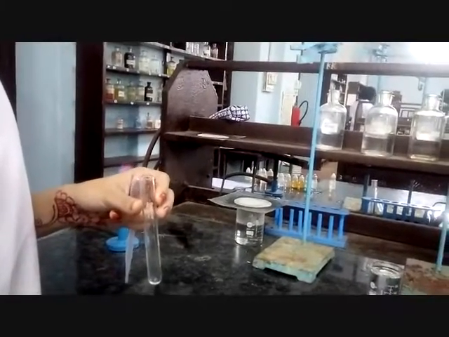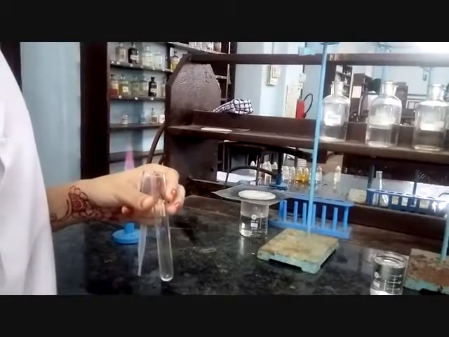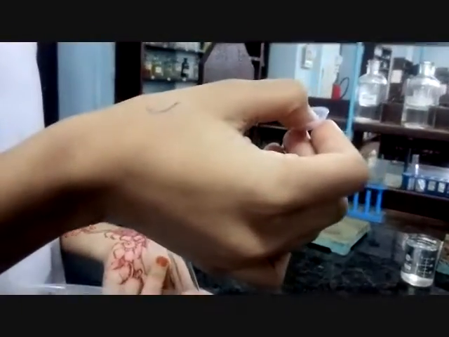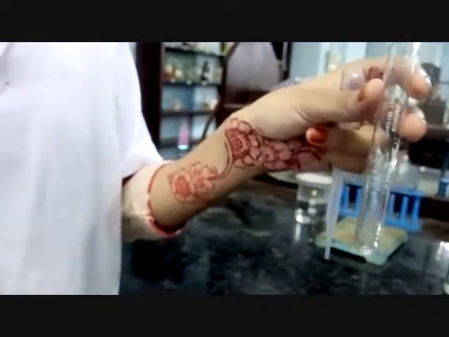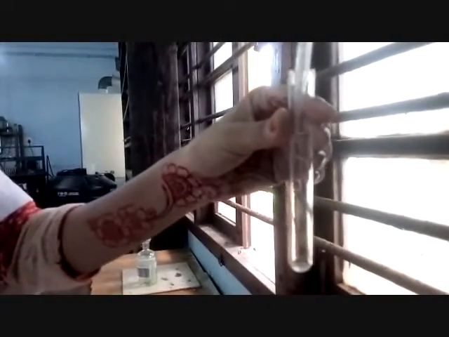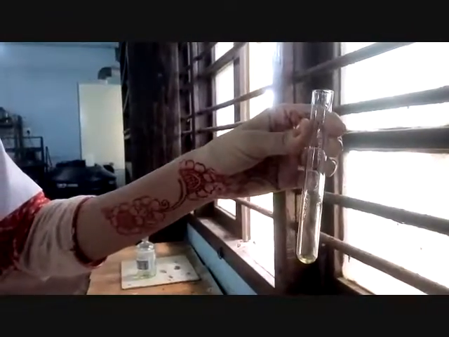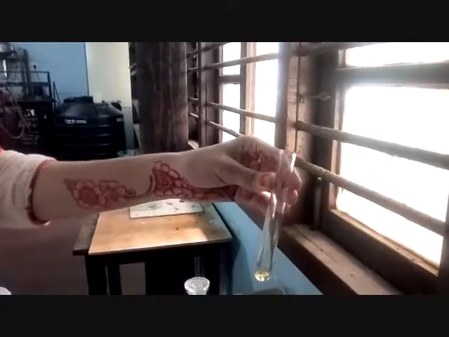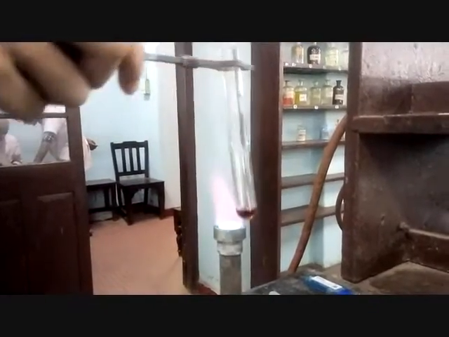Action with concentrated H2SO4. Take a little of the compound in a test tube and add concentrated H2SO4, and warm it.